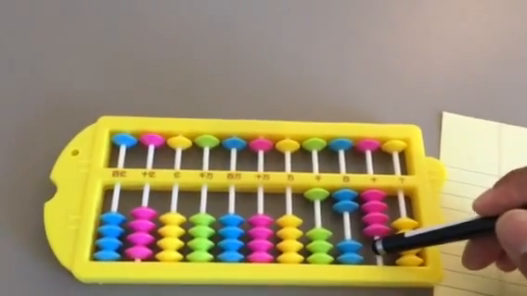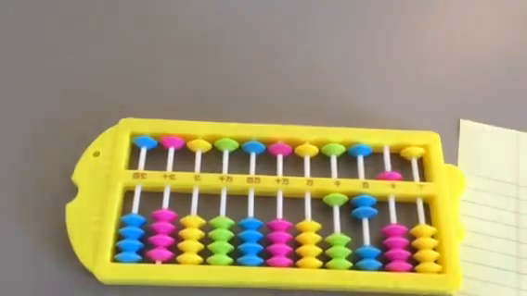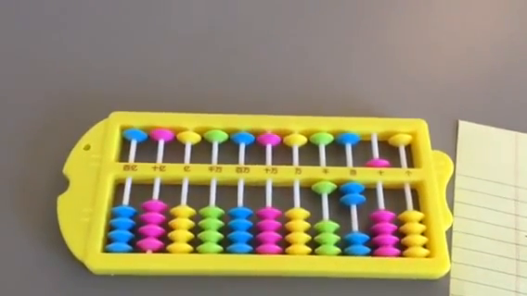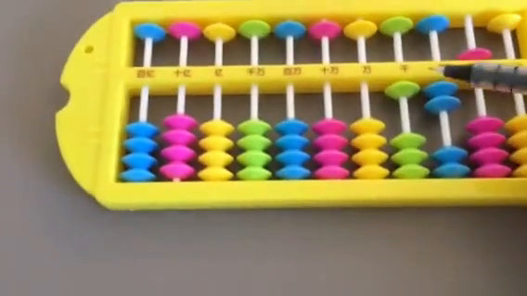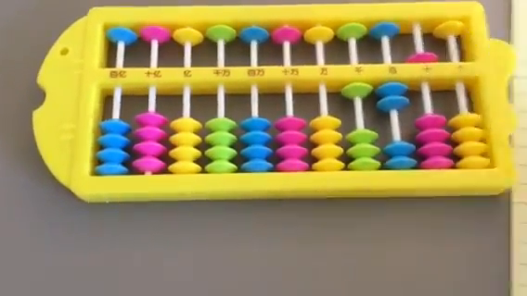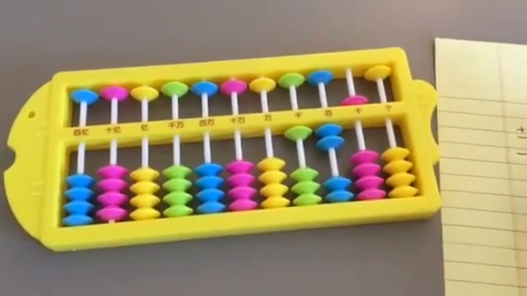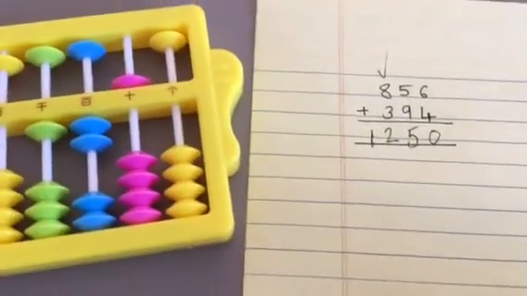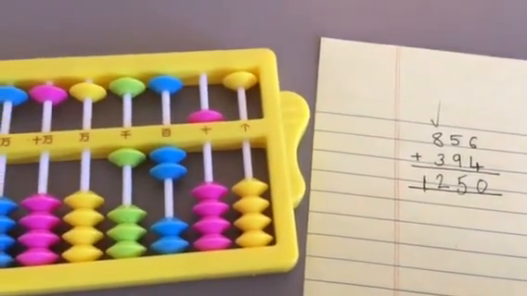Add a 1 here, excuse me. But I don't have 1 to add, so I'm going to subtract 4 and add a 5. So yeah, one has to go through that carefully if that's confusing. So let's put what we got here. We got a 1, 2, 5, 0. In fact, as you can check, 856 plus 394 is, in fact, 1,250.